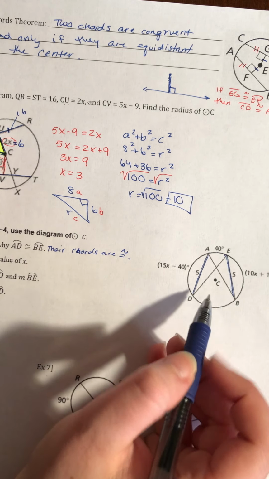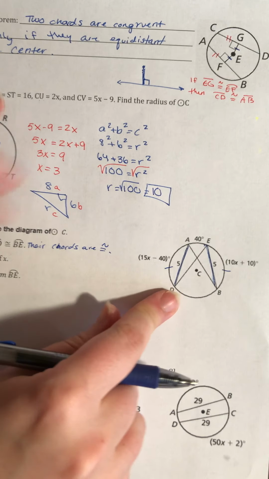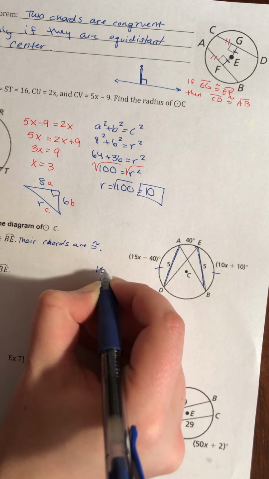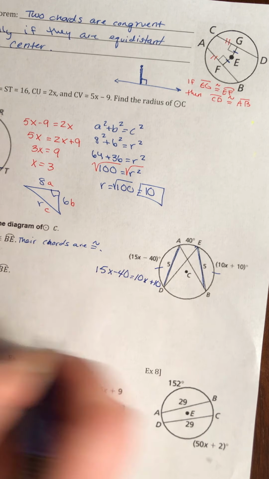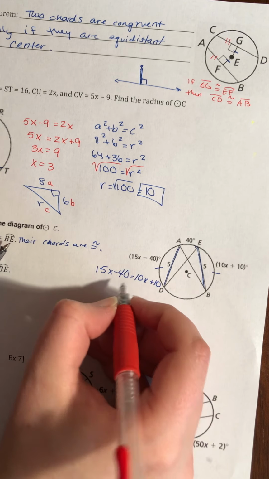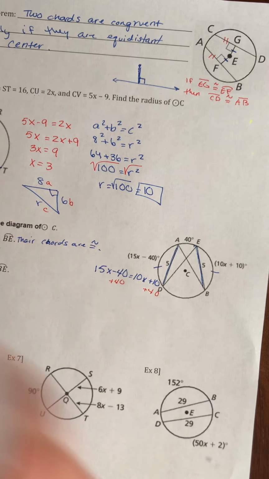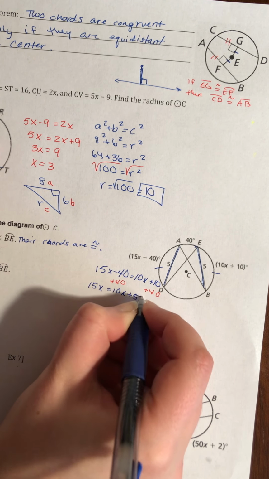All right, the next is find the value of x. Well, if these chords are congruent, I can set the x's equal to each other. So 15x minus 40 equals 10x plus 10. Add 40 to both sides. 15x equals 10x plus 50.